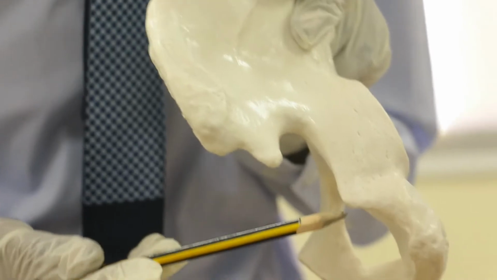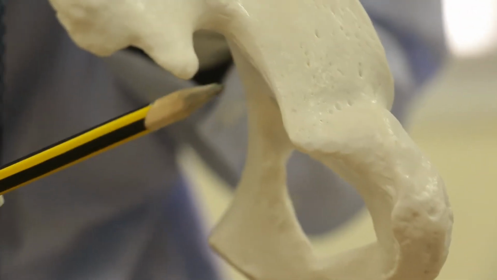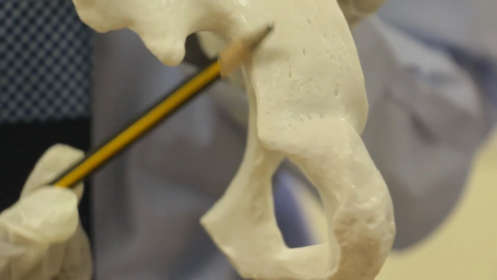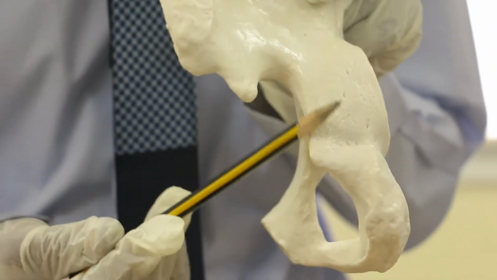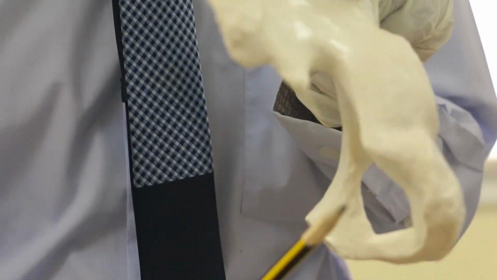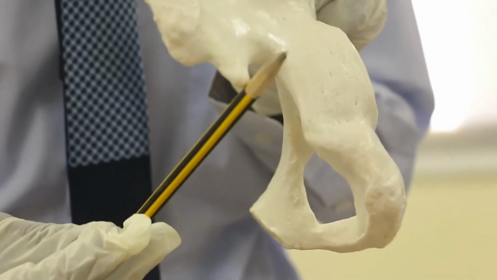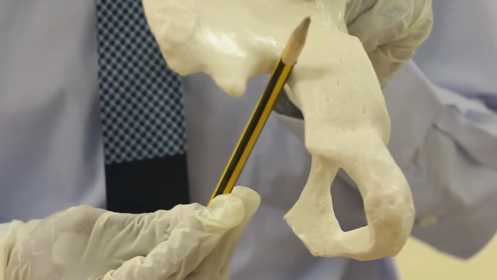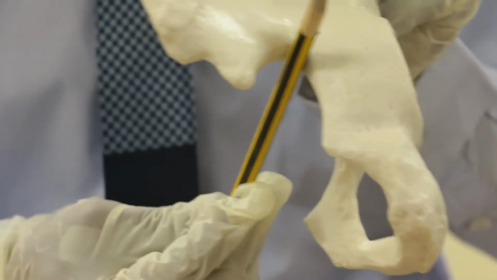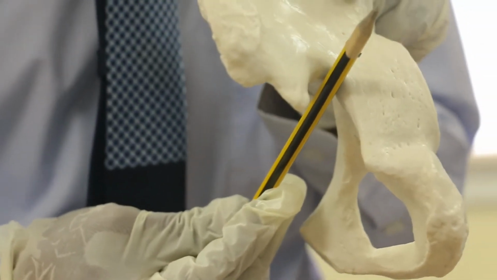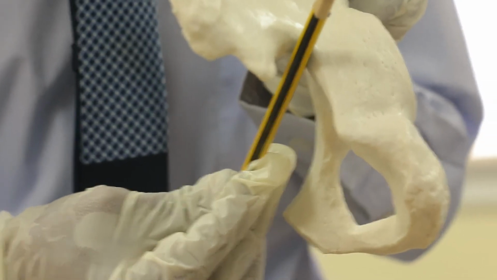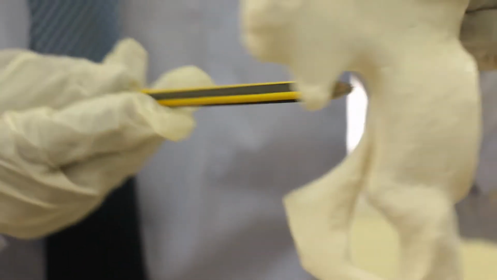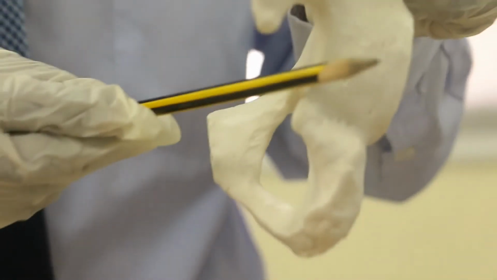Between the ischial spine and the posterior inferior iliac spine, we have the greater sciatic notch, through which the piriformis muscle and sciatic nerve emerge from the pelvis to the lower limb, to the gluteal region. So this is called the greater sciatic notch. In the cadaver, it is transformed into the greater sciatic foramen by the presence of ligaments called the sacrotuberous and sacrospinous ligaments.